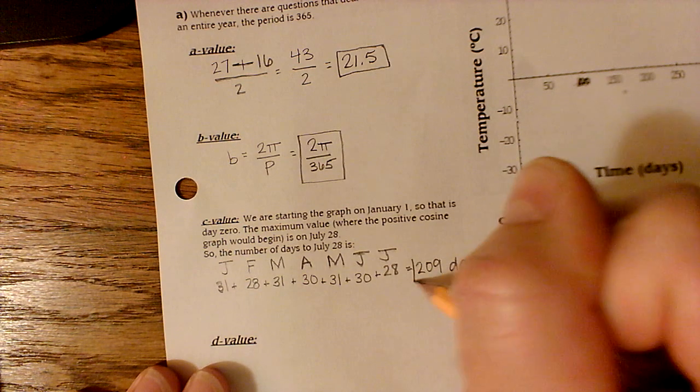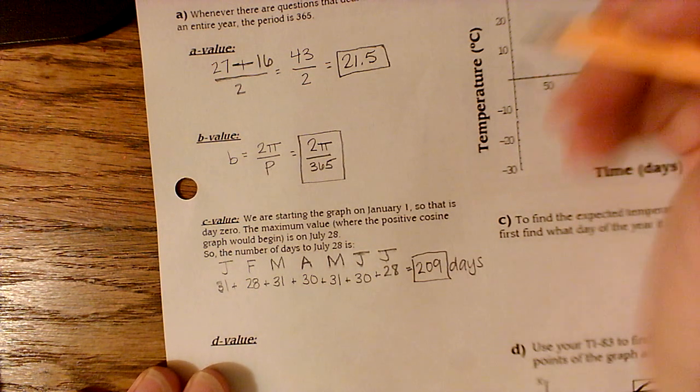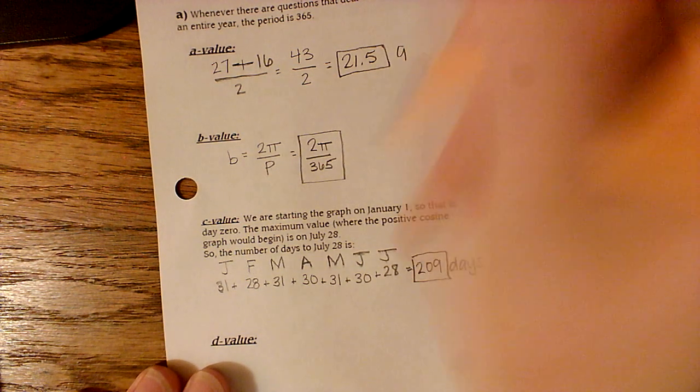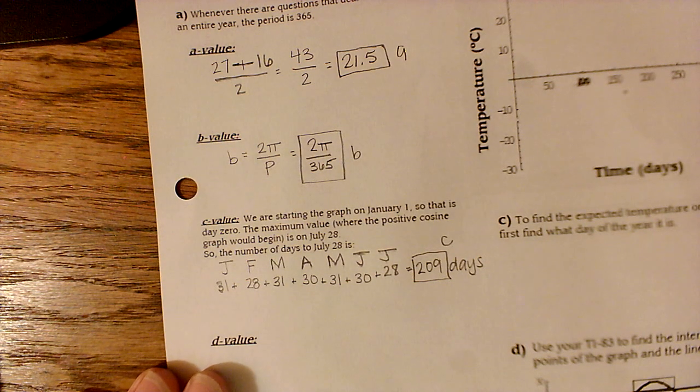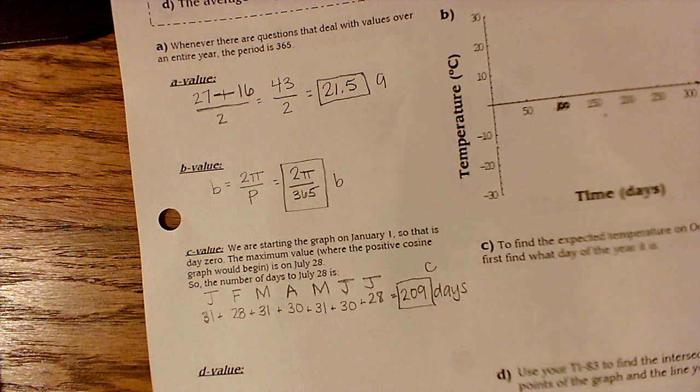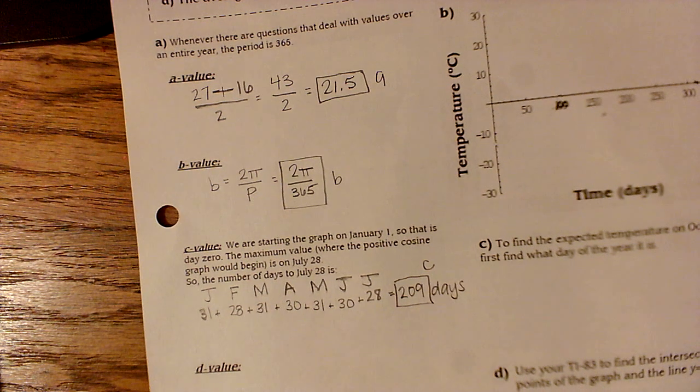So 209 is our C value. So again, we have A, we have B, and now we have C. This is the first time we've really dealt with C, because in the past Ferris wheel examples we didn't have a C value, since we always started high or low on the ride.